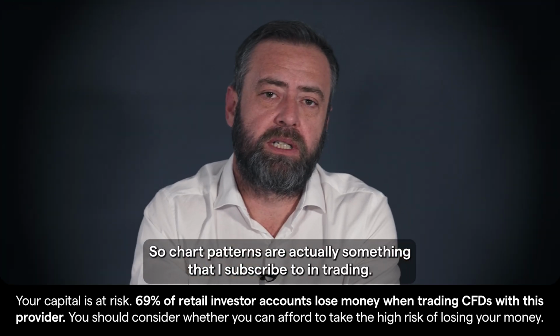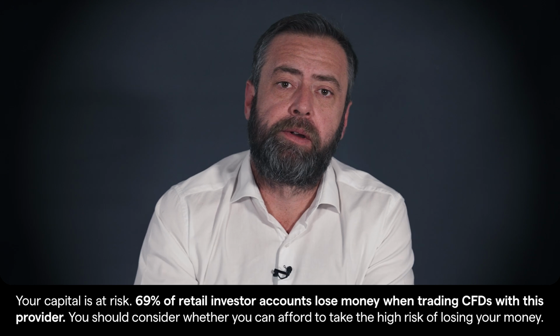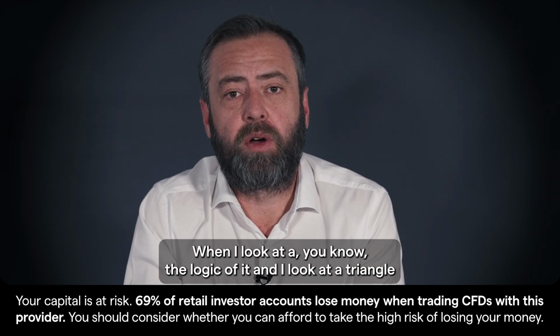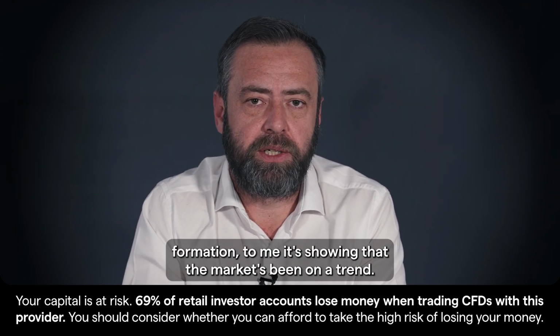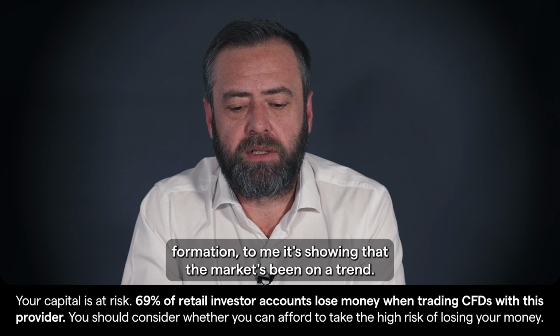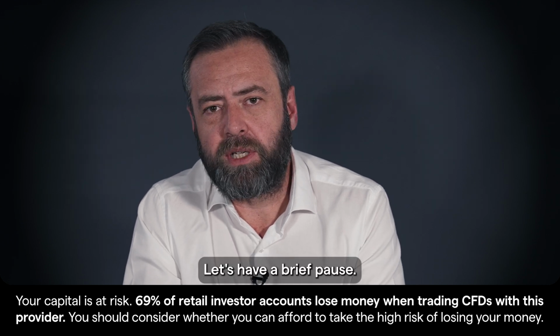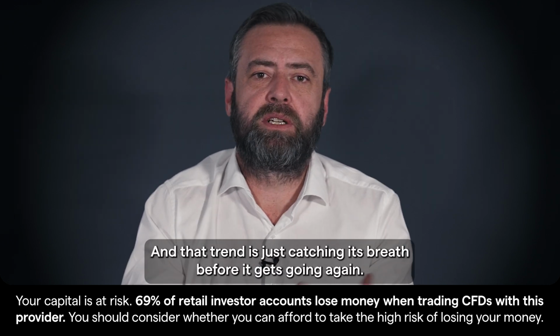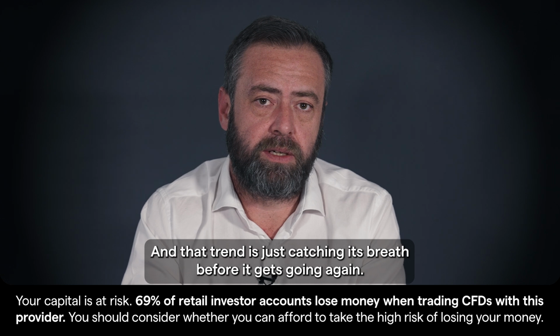The chart patterns are actually something that I subscribe to in trading. When I look at the logic of it, when I look at a triangle formation, to me it's showing that the market's been in a trend. It's having a brief pause in that trend. It's just catching its breath before it gets going again.